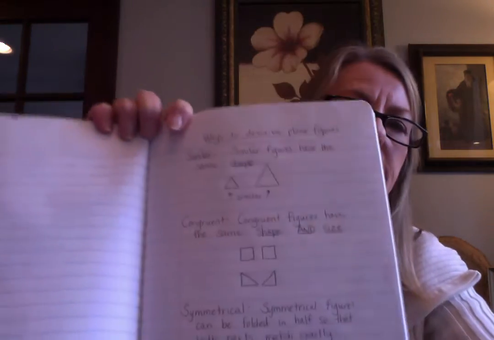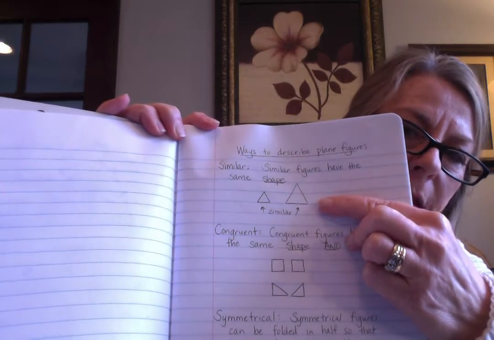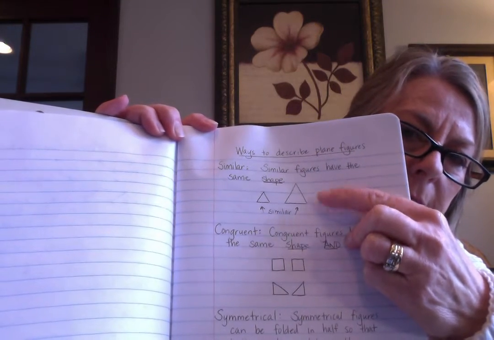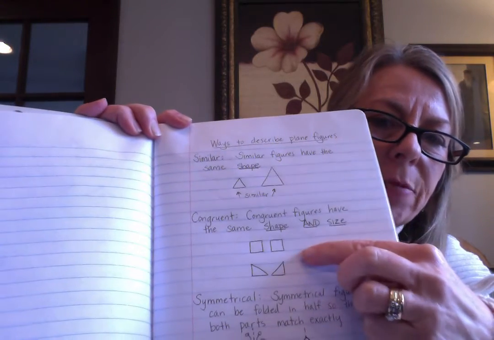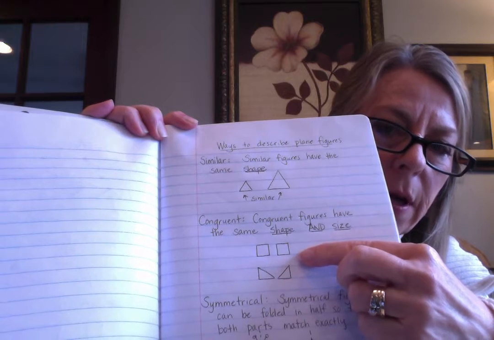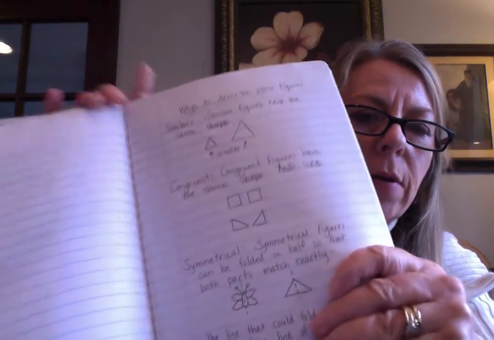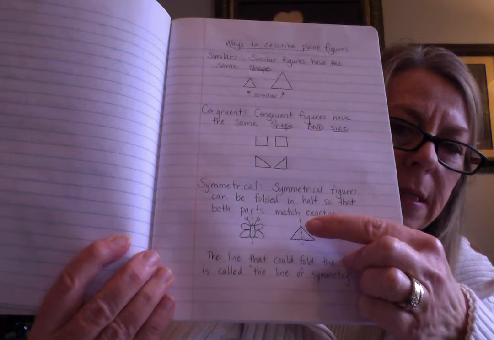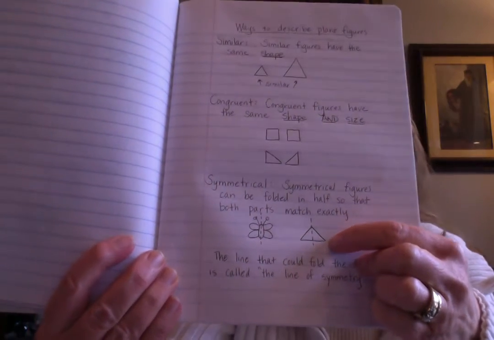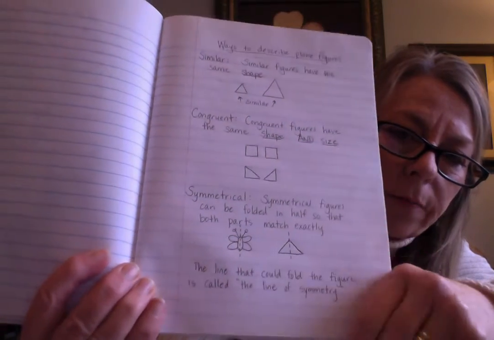Okay, then we went on to the next page and we talked about ways that we could describe plane figures. And remember, if they were the same shape but different sizes, we call that similar. If they are the same shape and size, we call them congruent, okay? The same shape and size. And then we talked about symmetry, okay? So if there's a line of symmetry, it means that each piece is identical. If we folded it, each side would be identical, all right?